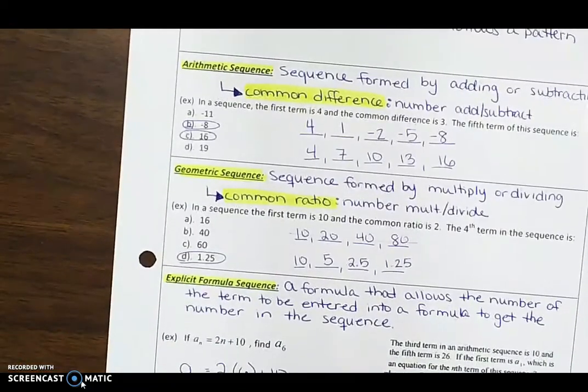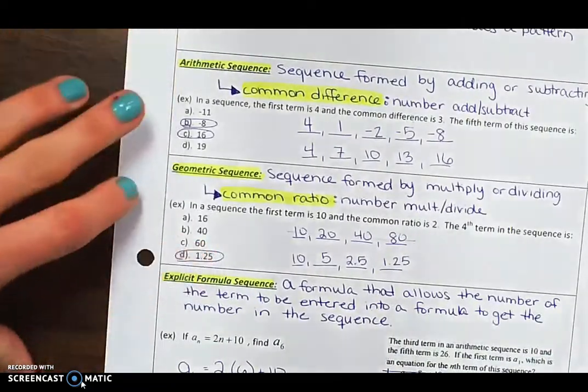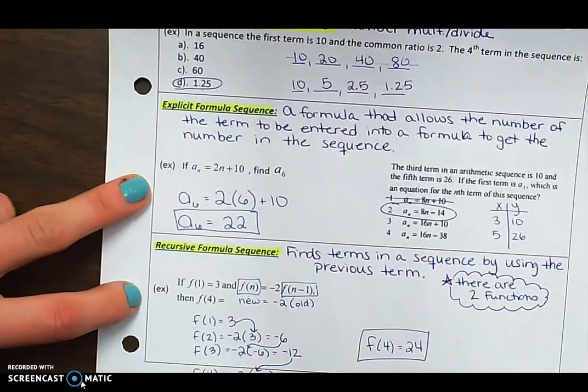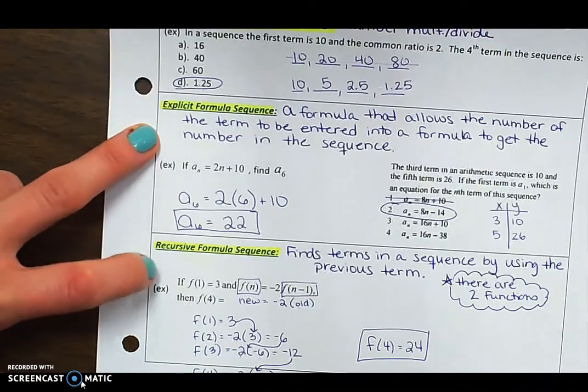As you can see, we've just reviewed a lot of information: sequences, the 2 types of sequences, arithmetic and geometric, and then 2 different ways that we can write the sequences in formulas, explicit and recursive.